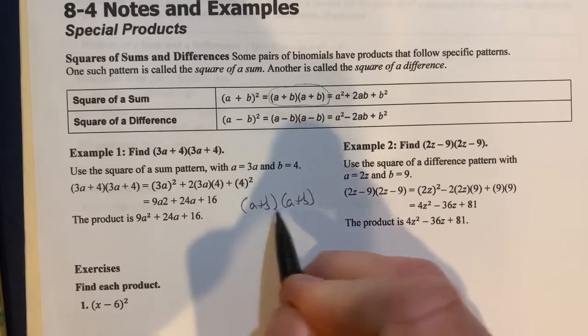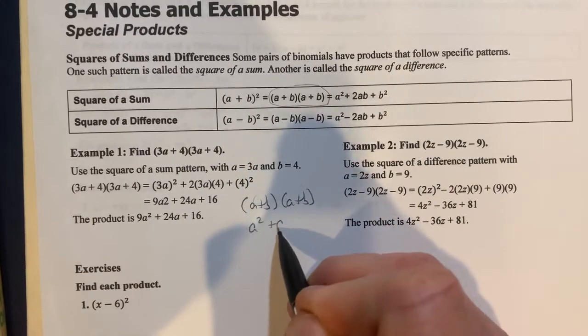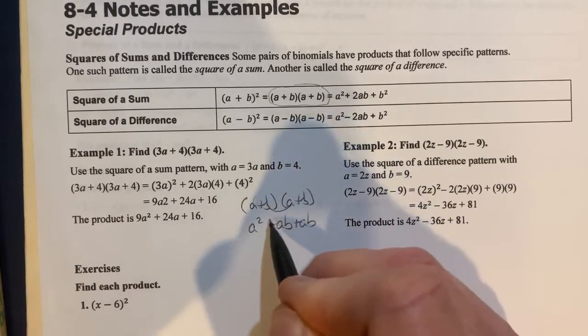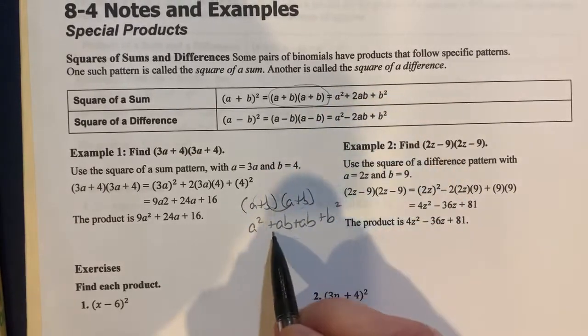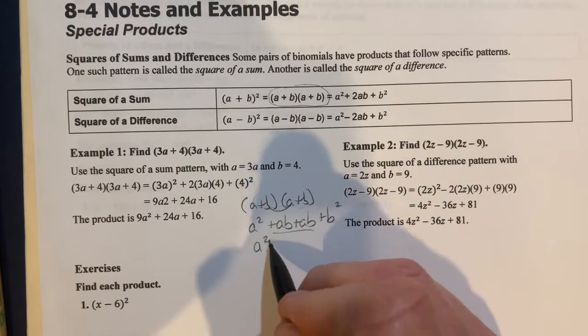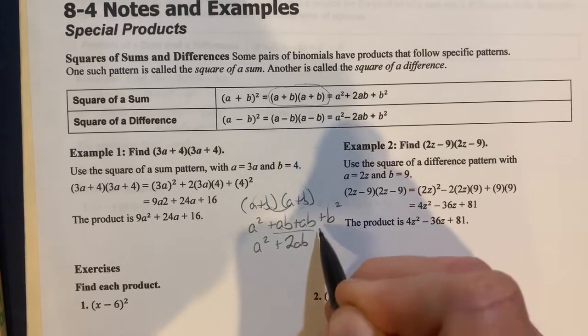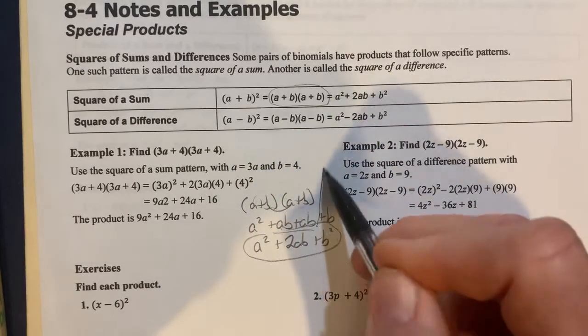So first, a times a is a squared, outside is plus ab, plus the inside is plus ab, and plus the last would be plus b squared. These are like terms. So I have a squared plus ab is 2ab plus b squared, okay? So that kind of gives you that pattern.